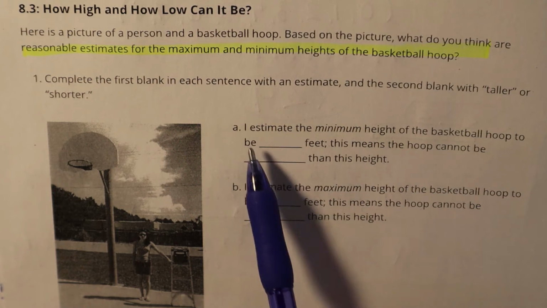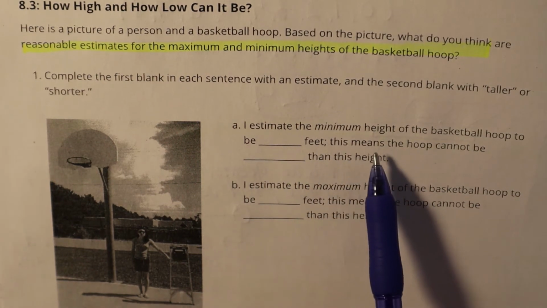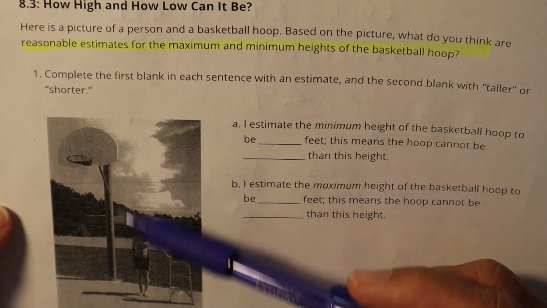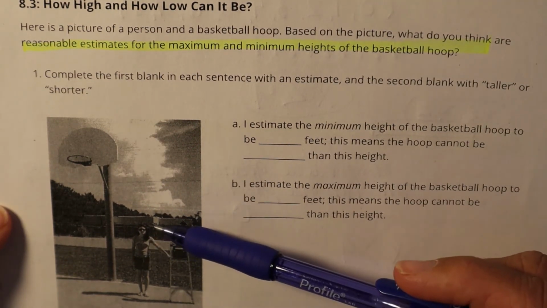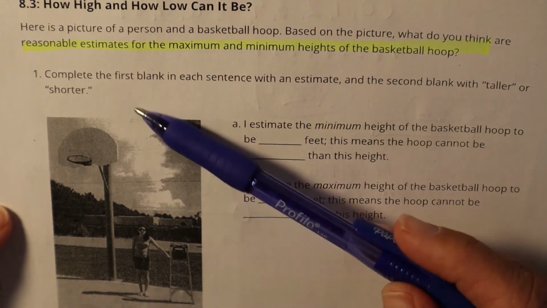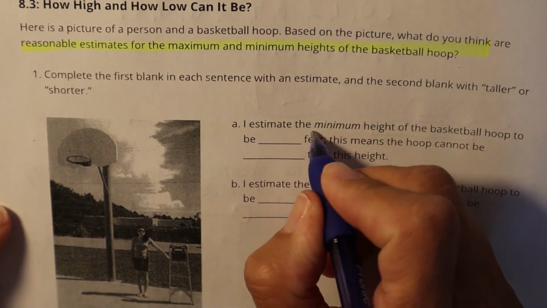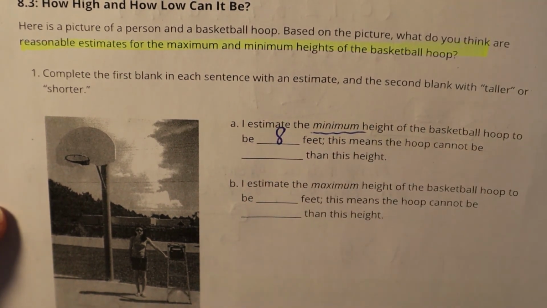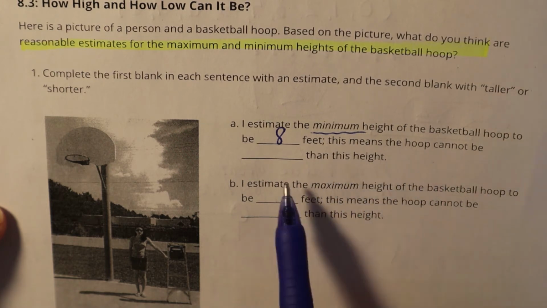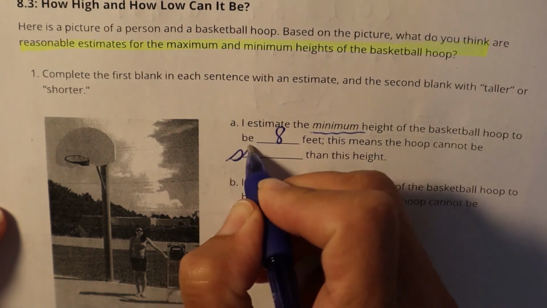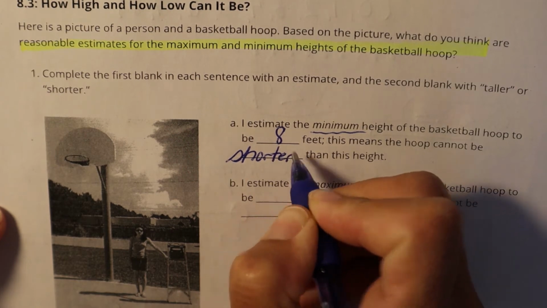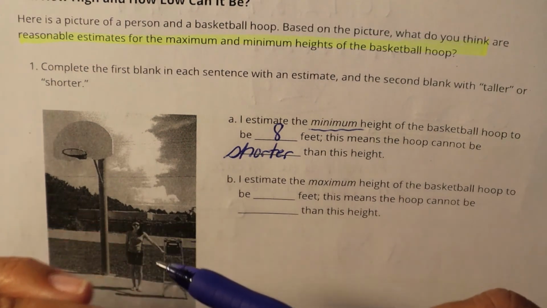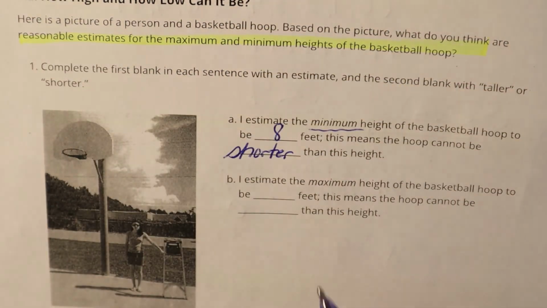Well, let's read this. I estimate the minimum height of a basketball hoop to be, okay, well, basketball hoops are pretty tall. I mean, the average lady is about 5.6 inches. So let's just say I'm looking at the minimum height of a basketball hoop might be 8 feet, could be taller. Okay, this means the hoop cannot be shorter than 8 feet. So maybe if it's dropped down low, sometimes you drop the basketball hoop down low for little kids, move it up high for older kids.